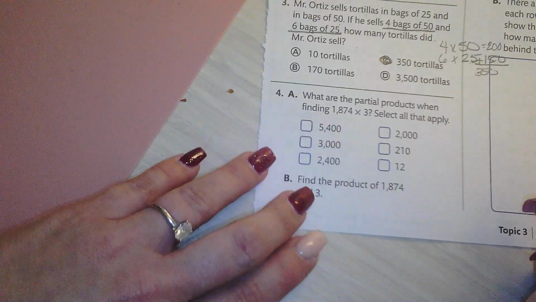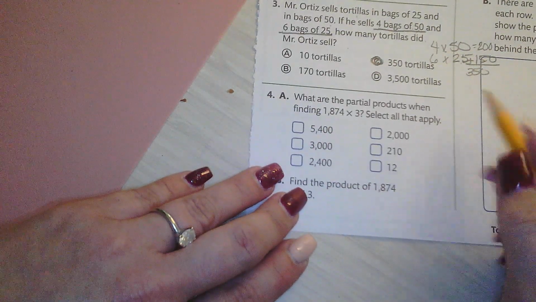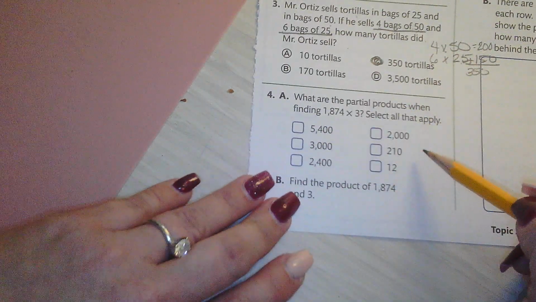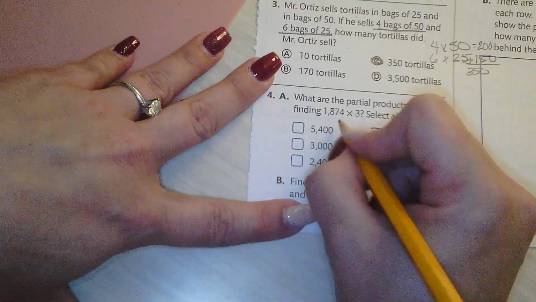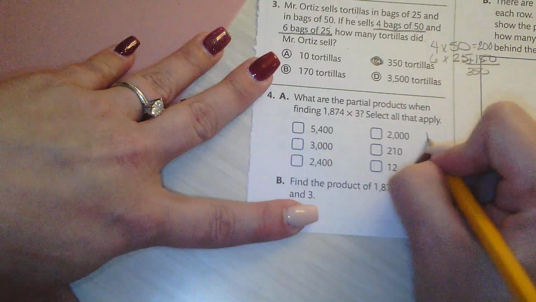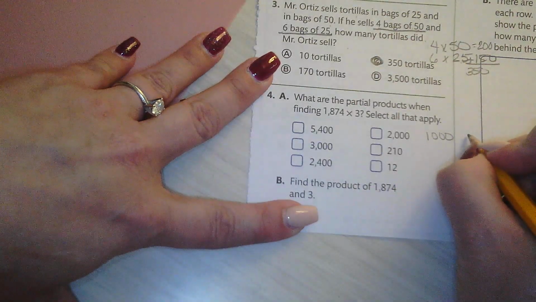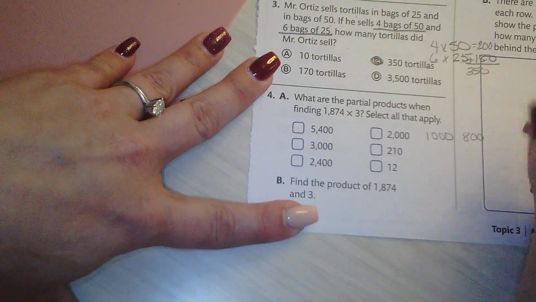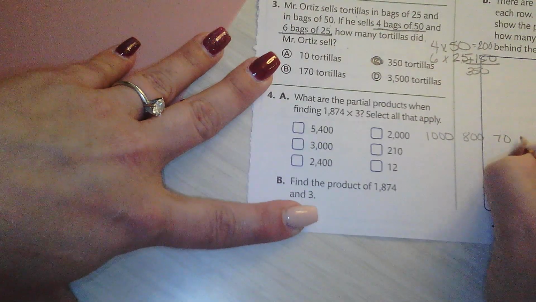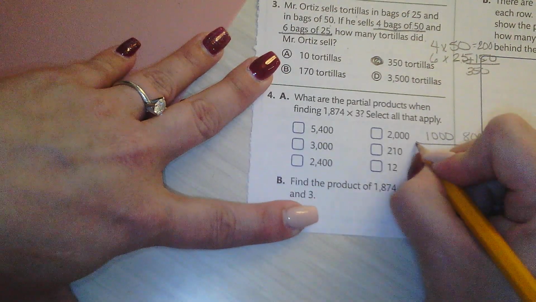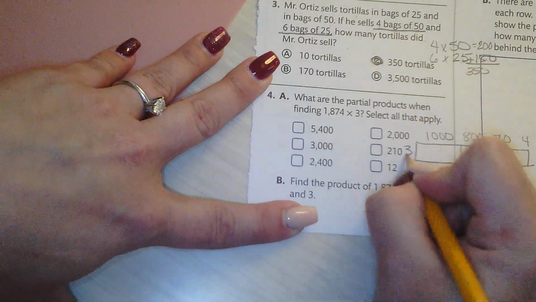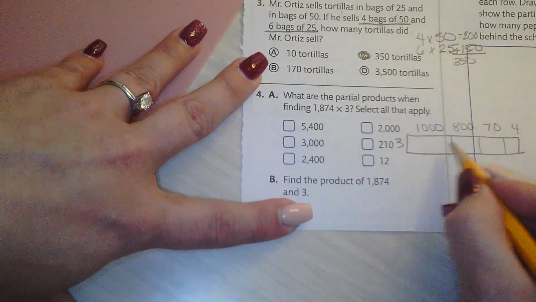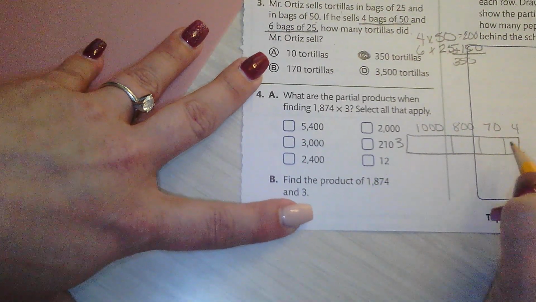Okay. Number 4, what are the partial products when finding this number? Select all that apply. So for this one, all you're going to do is you're going to actually write this out. So you're going to have 1,874. You're going to multiply this by 3. And you're going to see what numbers come up in these boxes. Those are your partial products.